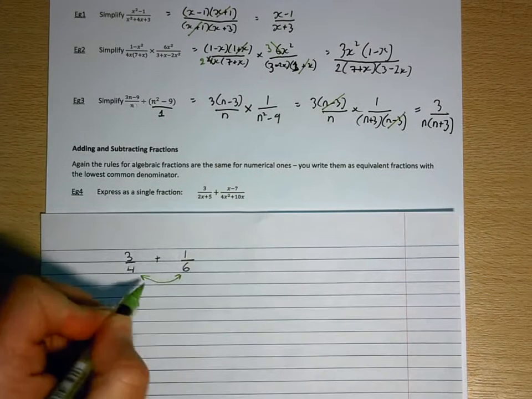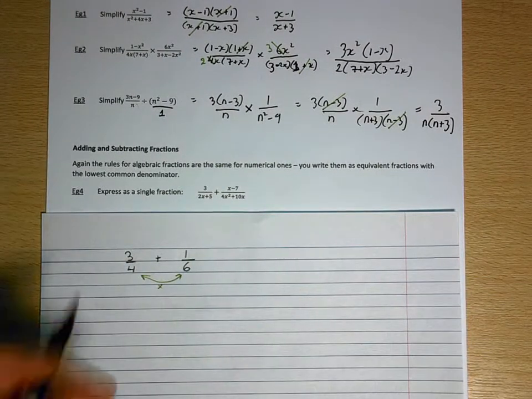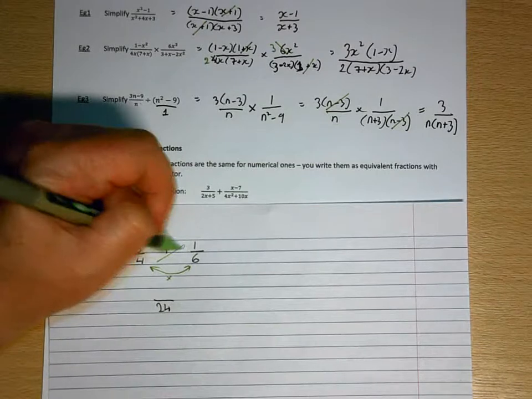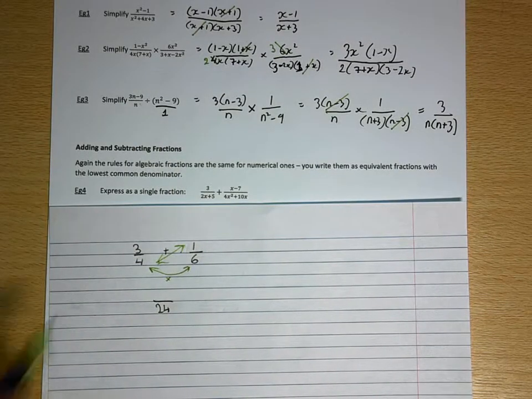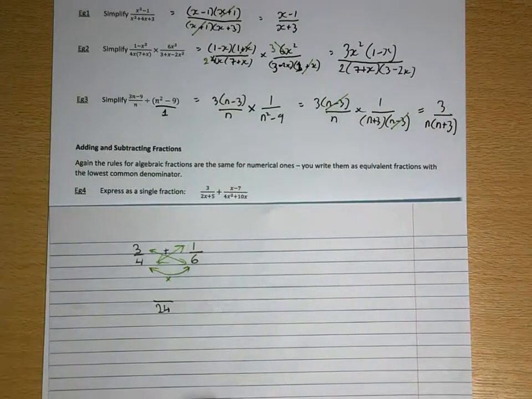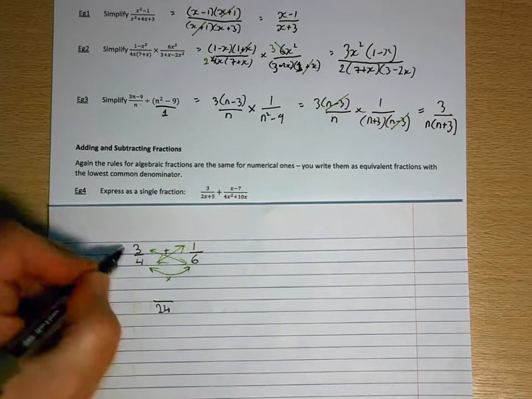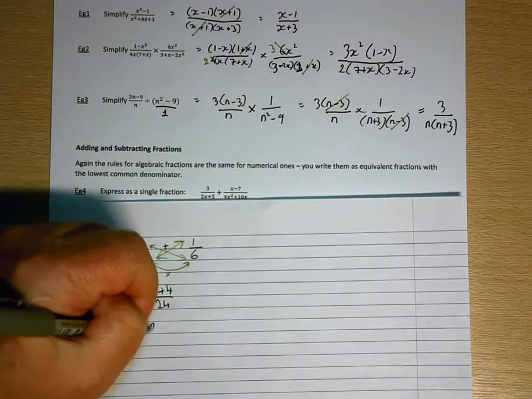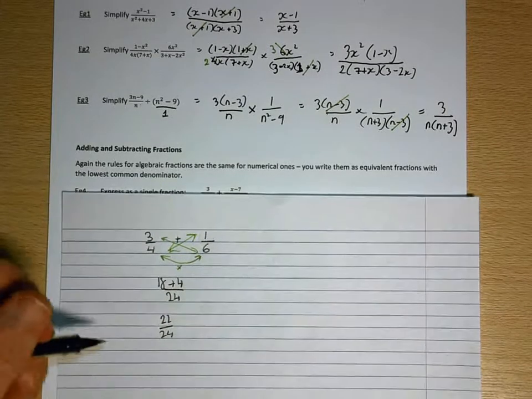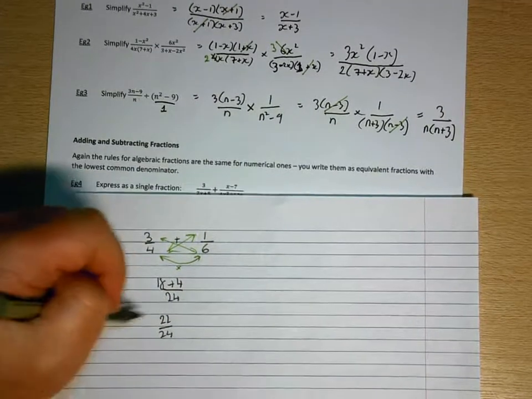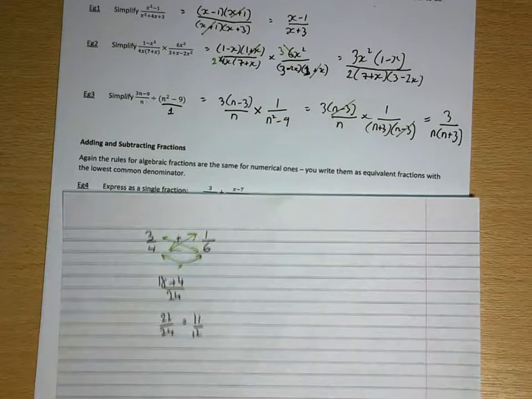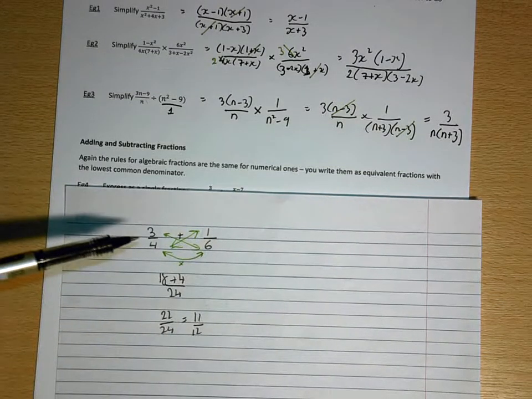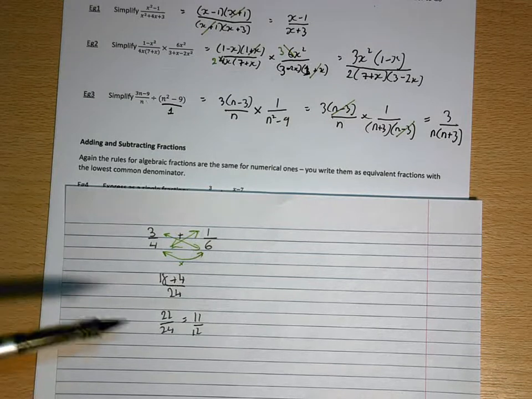You multiply those to give you your equivalent fraction, and then on top you do that times that plus that times that to get 18 plus 4, which you would then simplify to get 22 out of 24. That's not in its simplest form, so you can cancel it down to get 11 over 12, dividing both by 2.